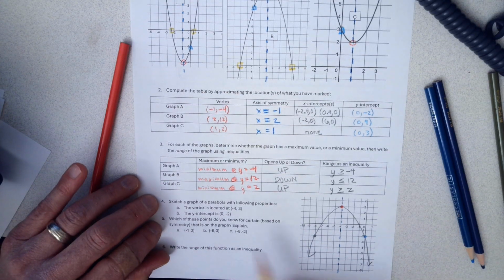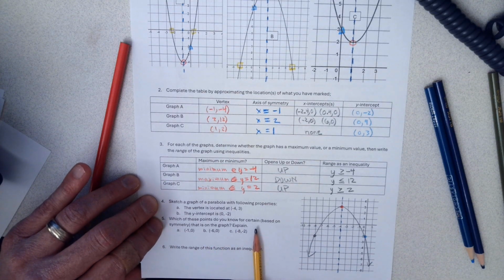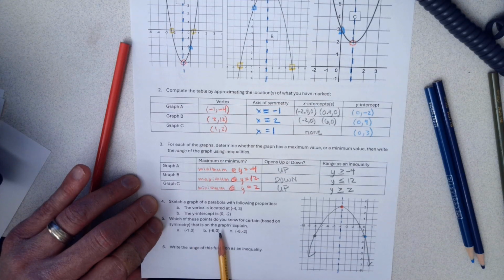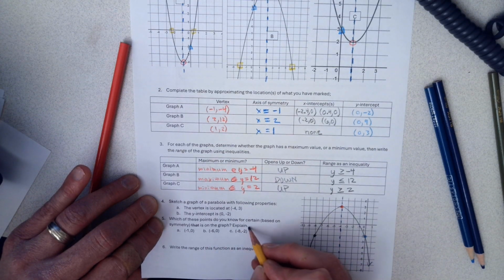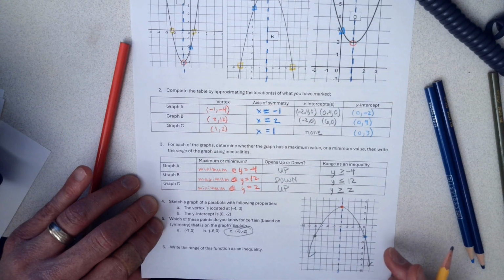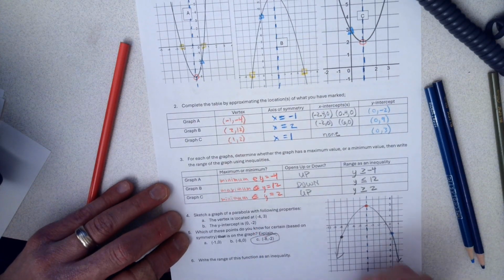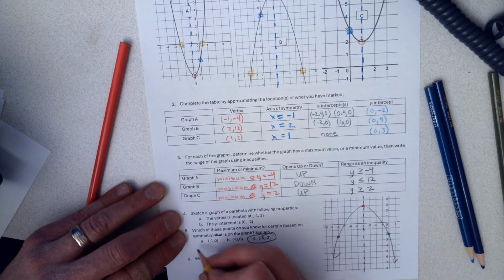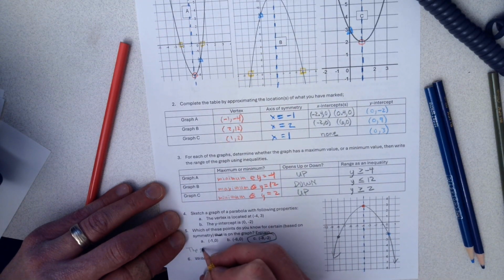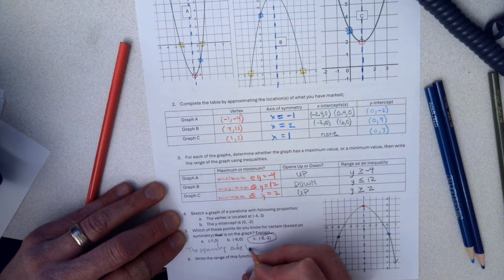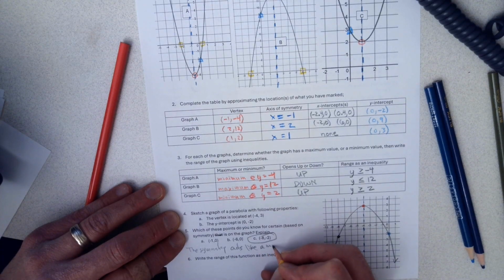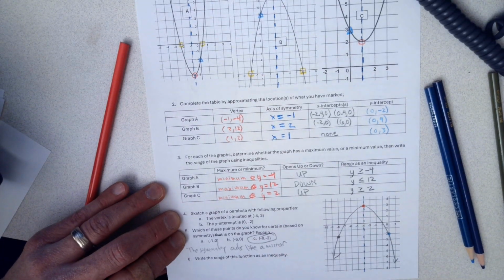Now it's going to ask me this question: which of these points do you know for certain is on the graph? Okay, well, I marked this point at -8, -2, so that one, because of the symmetry, I know is definitely on the graph. My explanation might be something like symmetry acts like a mirror. Okay, that might be a reasonable explanation for what I'm seeing in there.